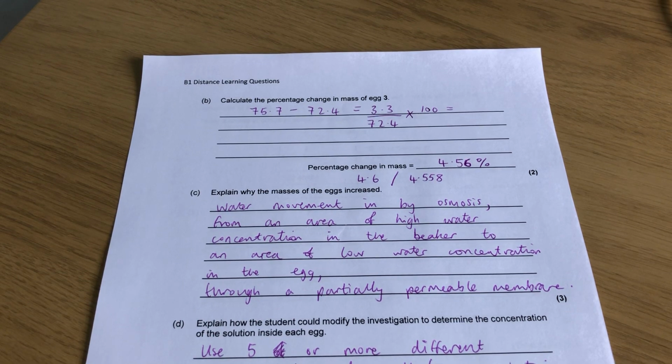And osmosis is from an area of high concentration of water, which is in the beaker, to an area of low concentration of water in the egg. Now, notice how I say of water, because it's the water that's the important thing. There could be salt or sugar or something in the egg that is causing it to have a different concentration of water than in the beaker. So it's a higher concentration of water in the beaker, low concentration in the egg. Therefore, that's why it moved in. And osmosis always involves a partially permeable membrane.